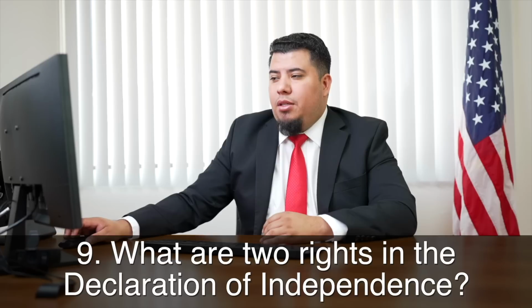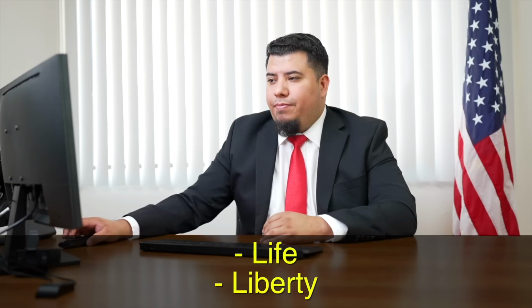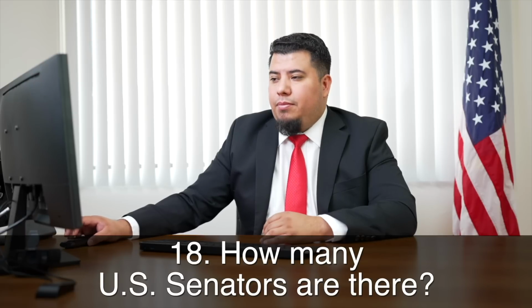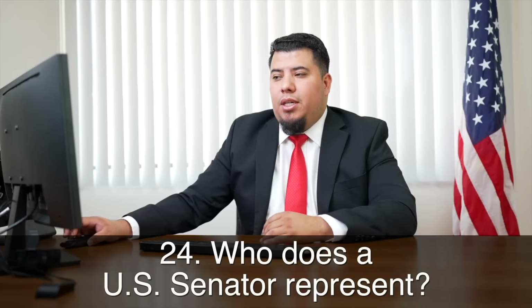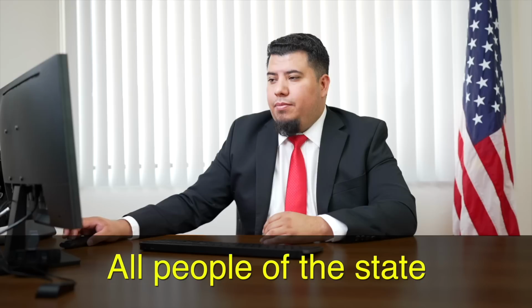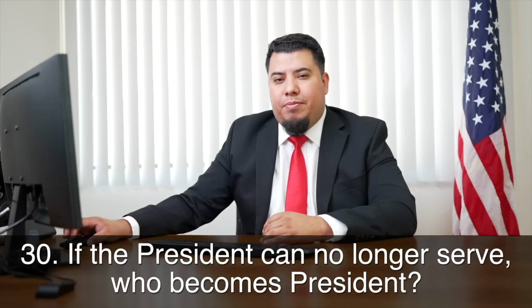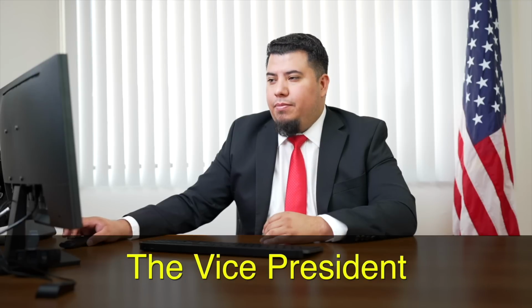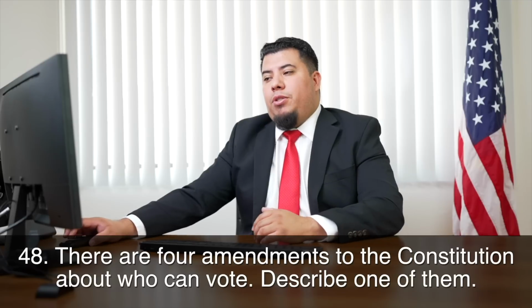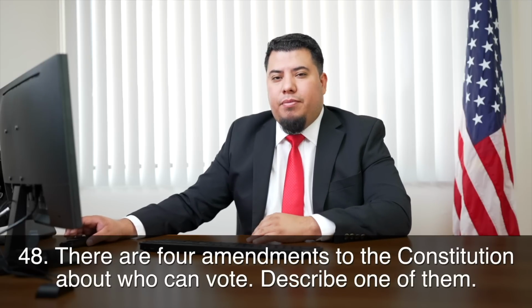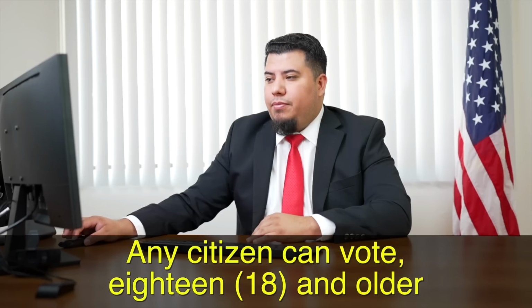What are 2 rights in the Declaration of Independence? Life, liberty. How many U.S. senators are there? 100. Who does a U.S. senator represent? All people of the state. If the president can no longer serve, who becomes president? The vice president. There are 4 amendments to the Constitution about who can vote. Describe one of them. Any citizen can vote, 18 and older.